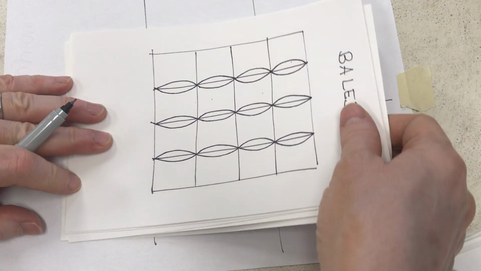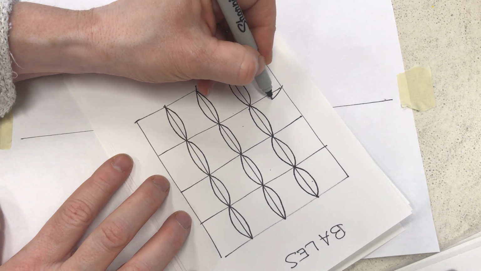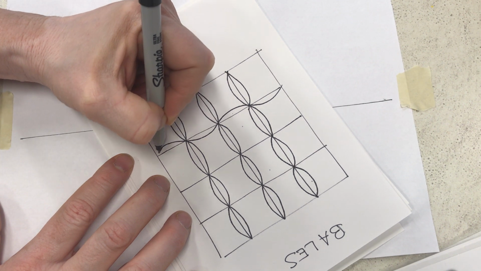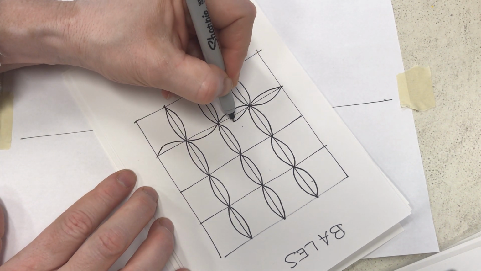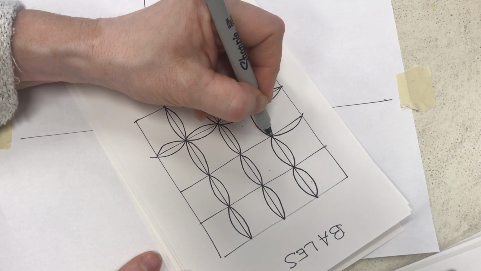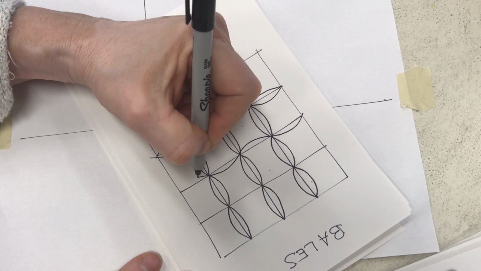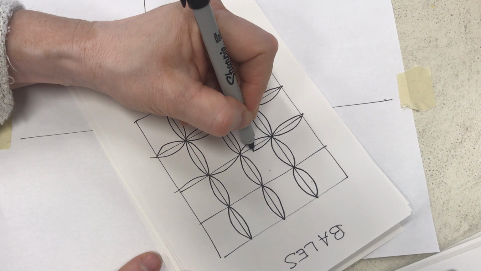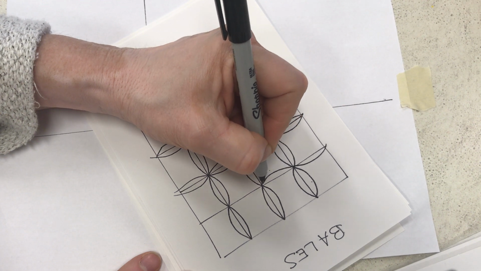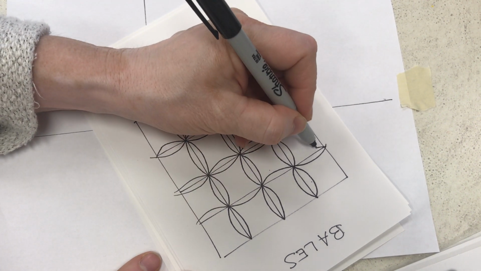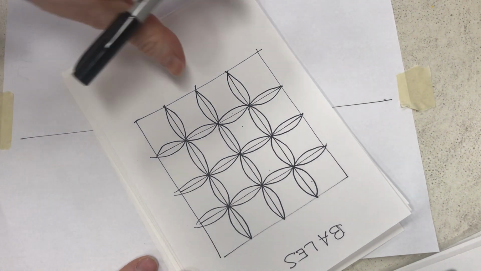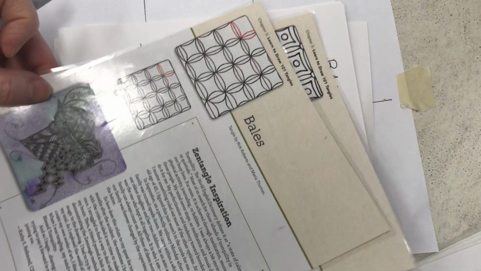Now we're going to turn it this direction. That one's called Bales.